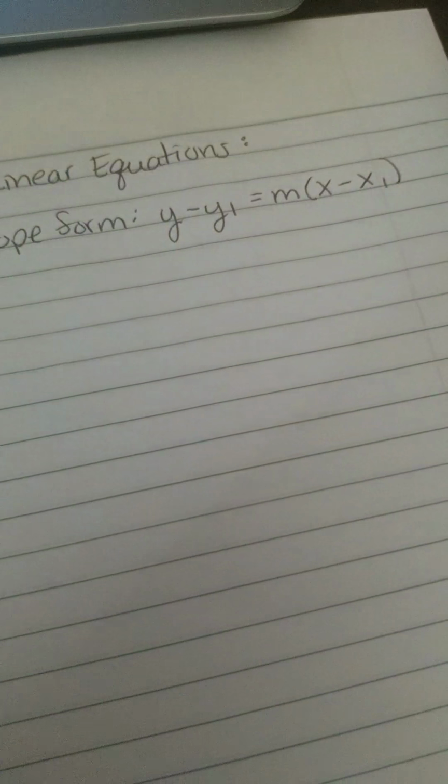Okay, let's talk about writing linear equations using point-slope form. Point-slope form looks like this. It's y minus y1 equals m times x minus x1. Now you're going to wonder, where did the y1s come from? Where did the x1s come from? Where does the m come from?